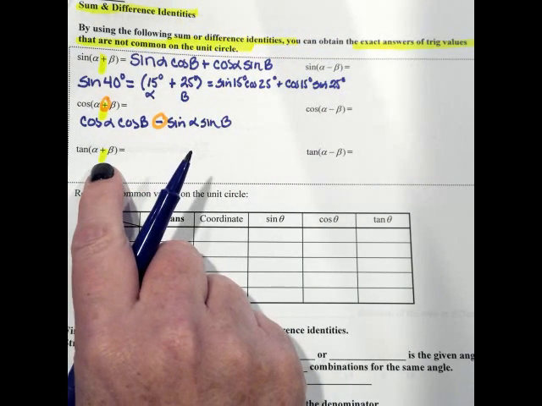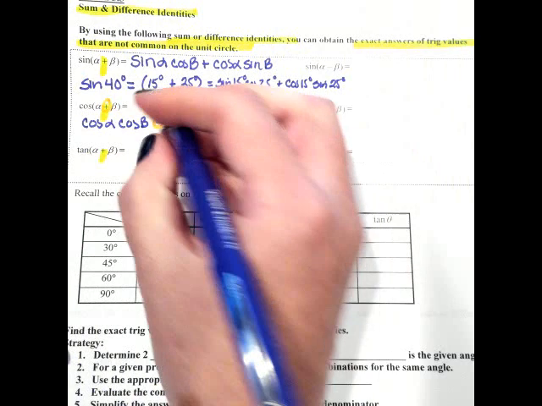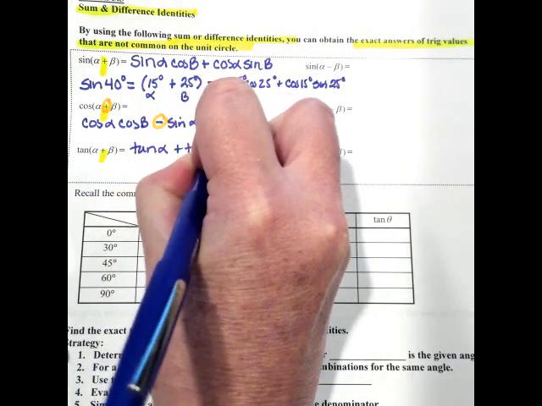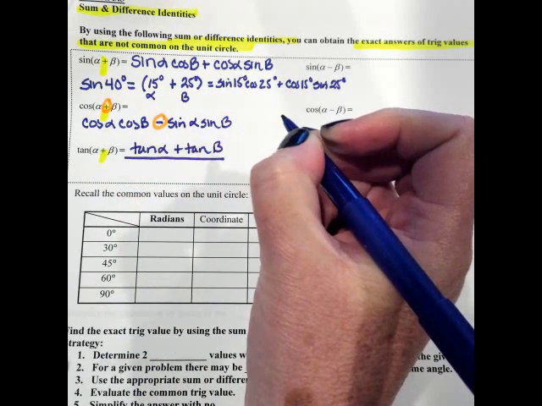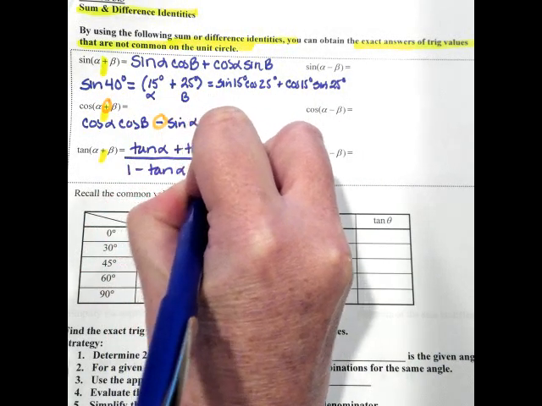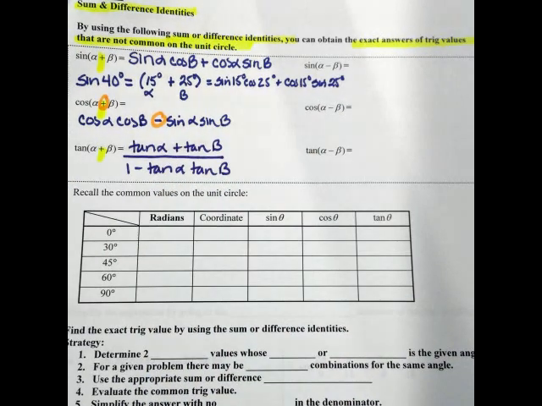Then you have your tangent of alpha plus beta. So tangent alpha plus tangent beta all over 1 minus your tangent of alpha, tangent of beta. So those are your sine, cosine, and tangent sum formulas.